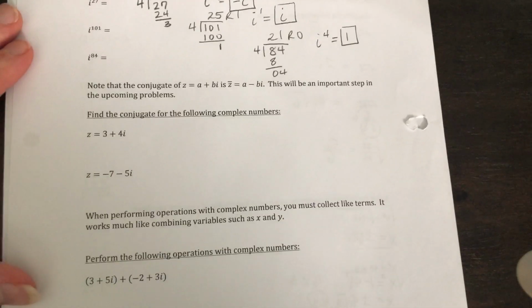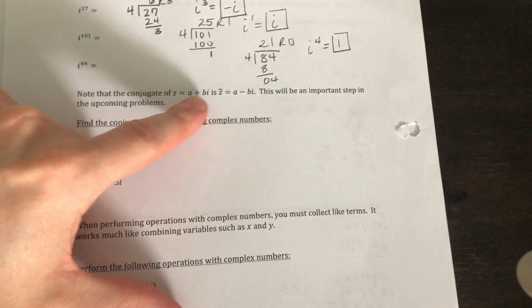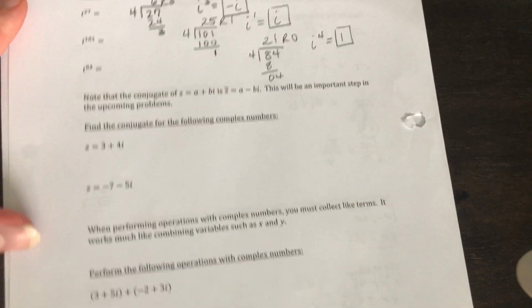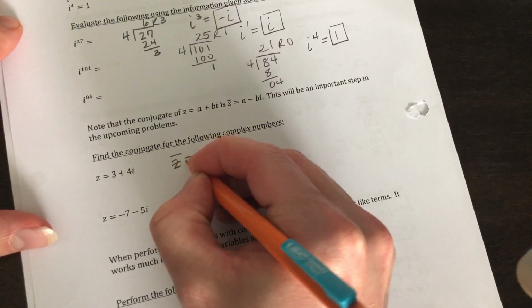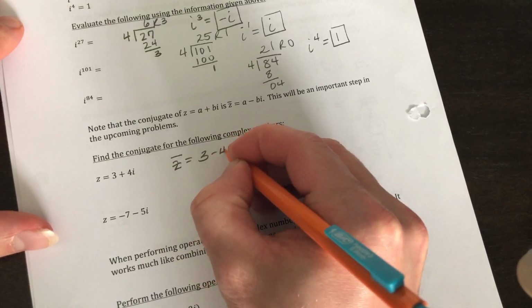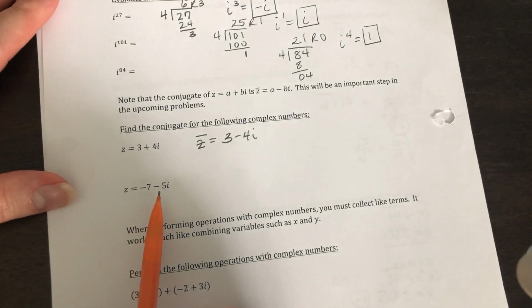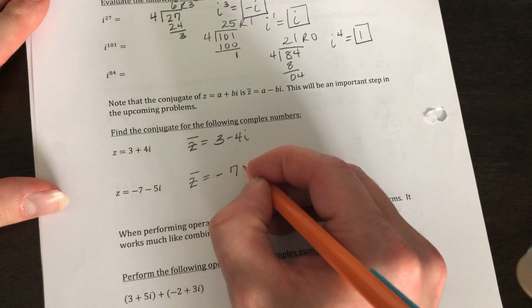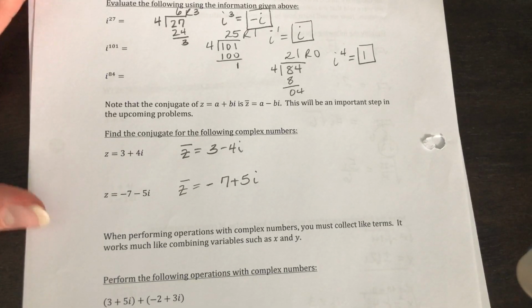Now we're going to talk about something called a conjugate. A conjugate is pretty much the same thing, but the sign in the middle changes. We represent a conjugate by z bar. So if we want to find the conjugate for these two examples, z bar is just going to be 3 minus 4i on this one. We just change the sign in the middle. The conjugate for this one is going to be negative 7 plus 5i. That's it. Nothing more to it.